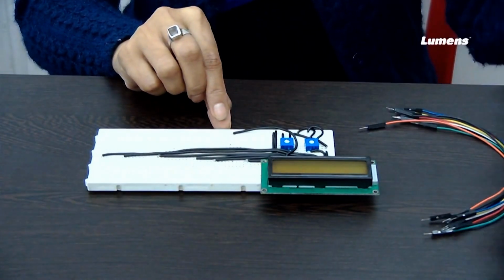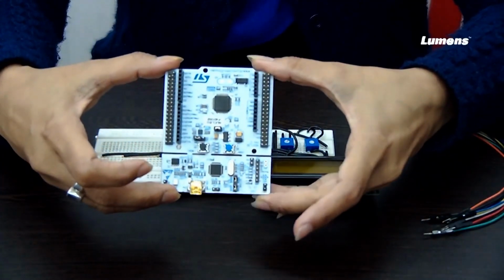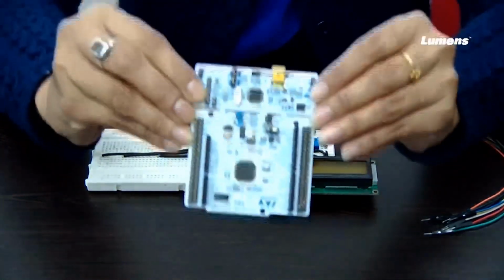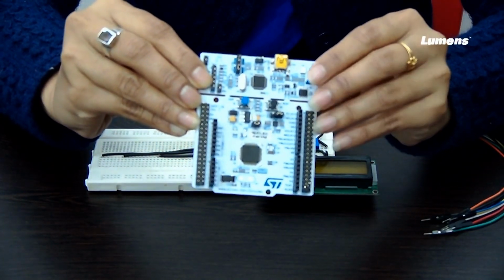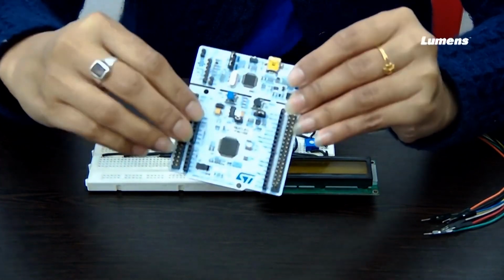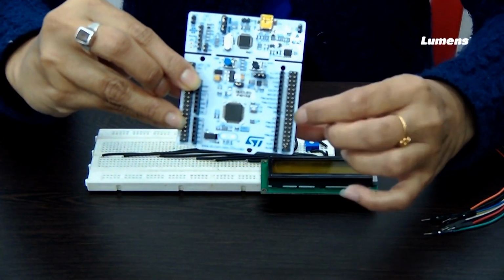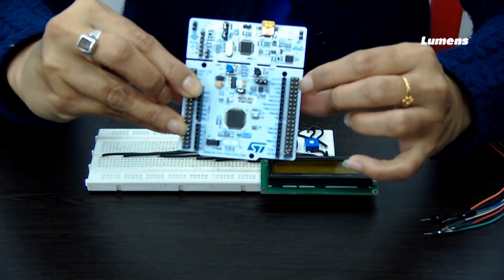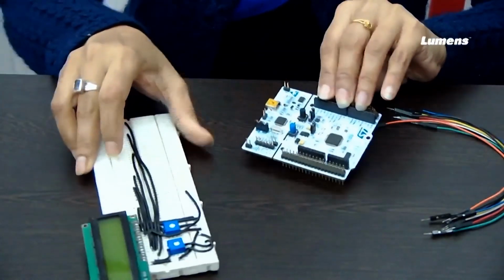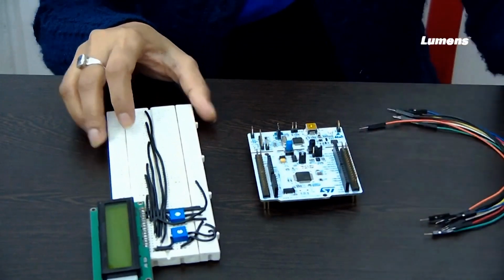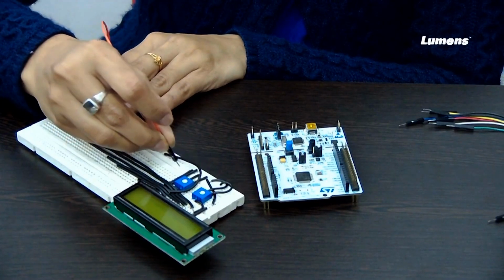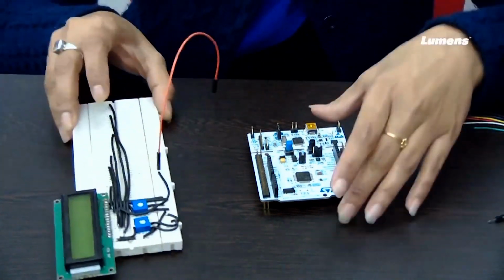As I said, I will be first showing you with the STM board. With this board we will be doing the connection, and you already know about the pins of these boards. There is VCC, ground, and then there are other digital pins available in this particular board. So now I will be connecting it one by one. Let us see how. Let me first connect the first pin, which is here, to ground.